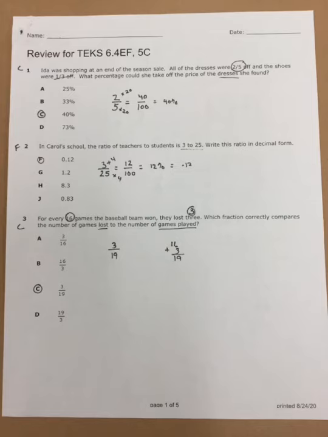Okay, we're going to be looking at the review for our unit test that we're taking on Thursday and Friday. Ida was shopping at an end of the season sale. All of the dresses were 2/5 off, and the shoes were 1/3 off. What percentage could she take off the price of the dresses she found? I'm going to focus on the 2/5 because it says dresses and they're 2/5 off. I don't need 1/3. I'm going to mark through that.